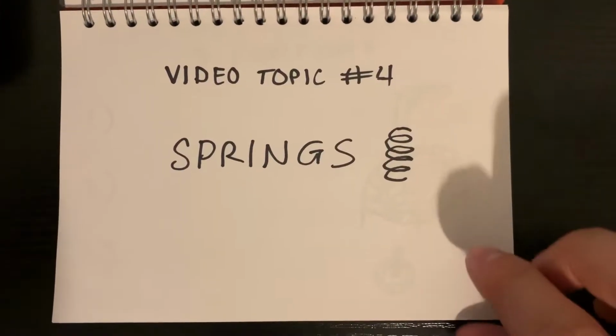I'm in Section B of Machine Design 1, and I'm here today to talk about springs. There are many different applications of springs in engineering and machine design, so let's take a look at these springs and see how we can apply them and how we can analyze how they function. All right, so let's get started.